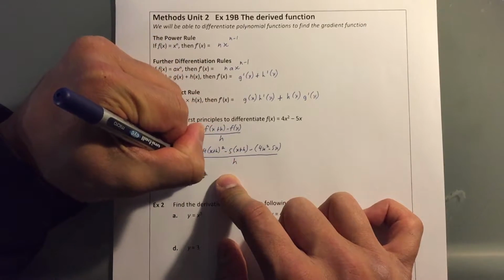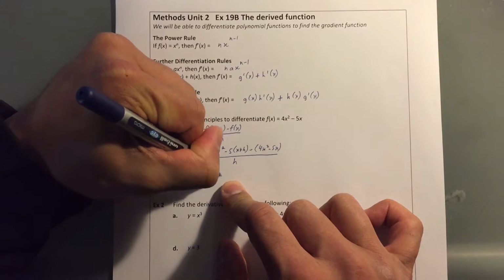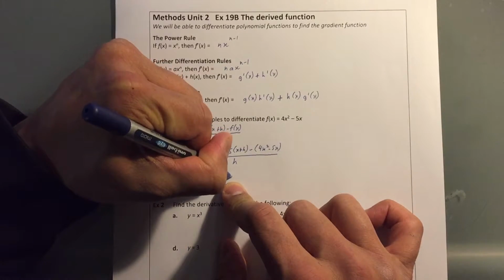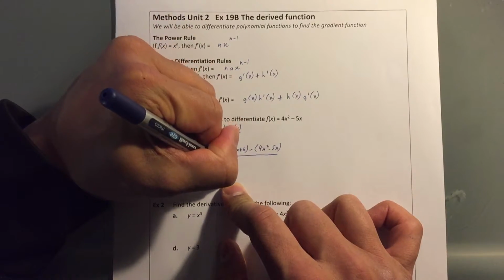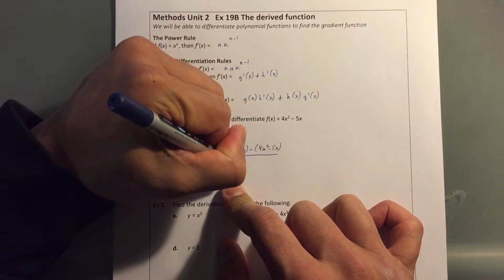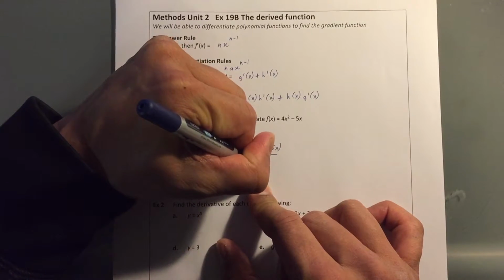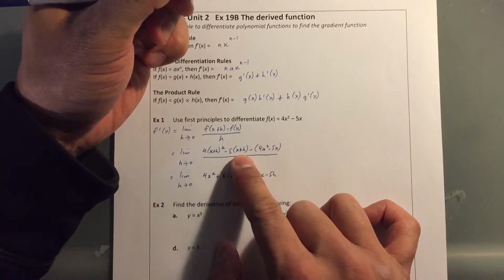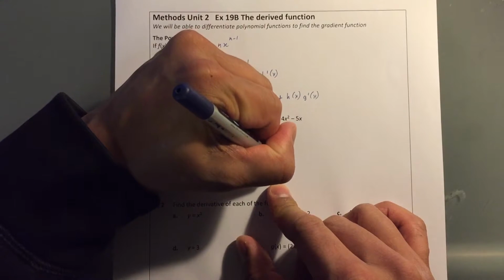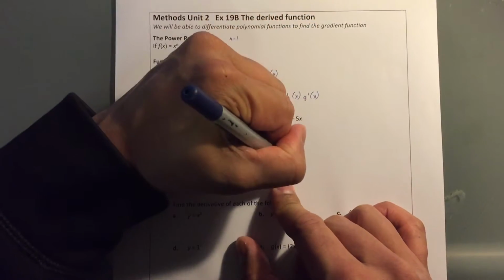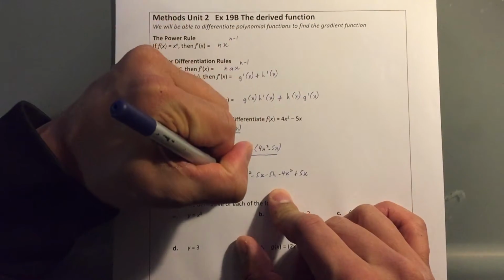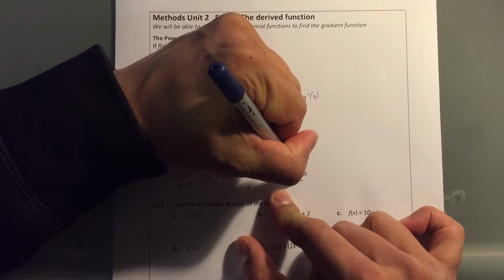This is going to be 4x squared plus 8hx plus 4h squared, take 5x, take 5h, take 4x squared plus 5x, all over h.